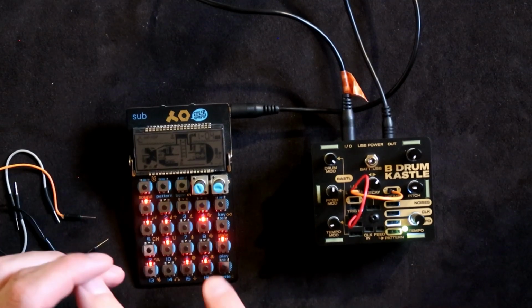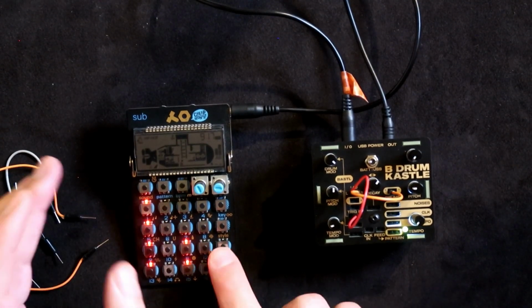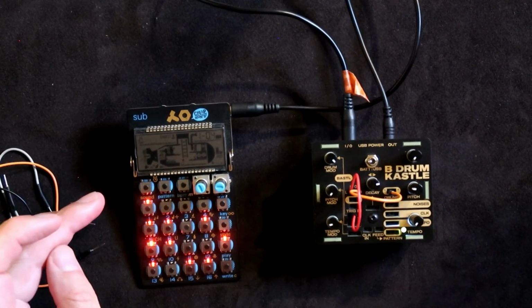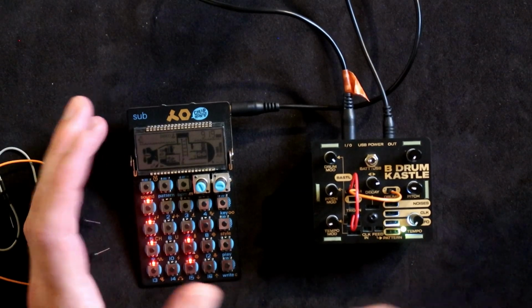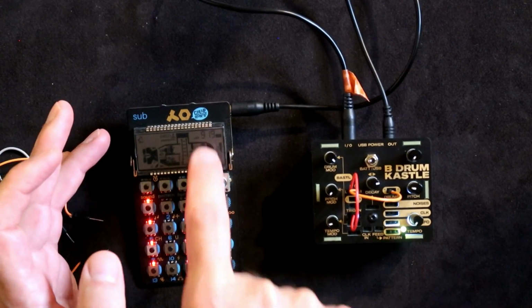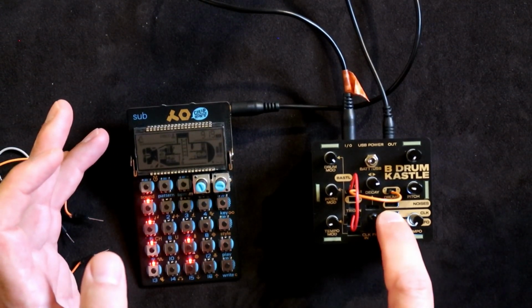All right, so kind of weak. All it is sort of a metronome hit. It even skips every now and then. So not that great when you try to use the pocket operator to sync the Kastle Drum.